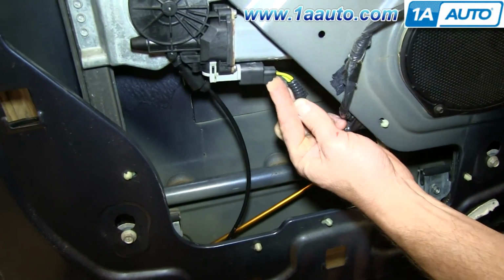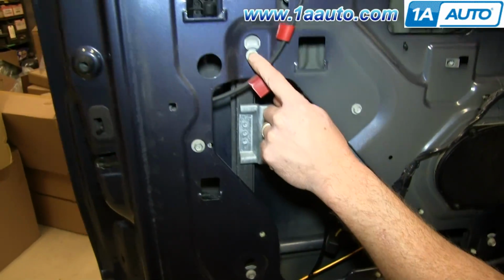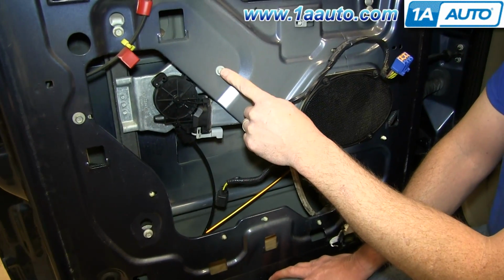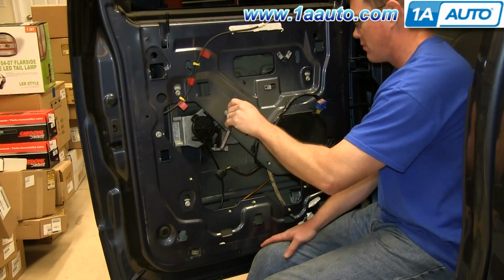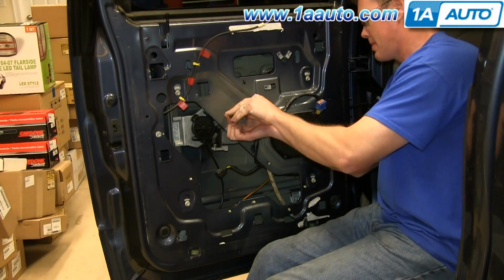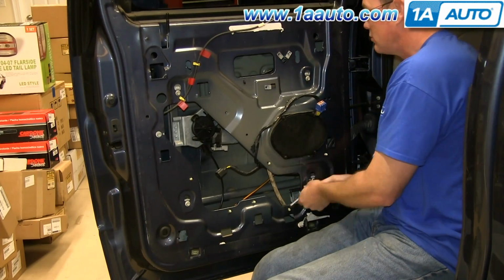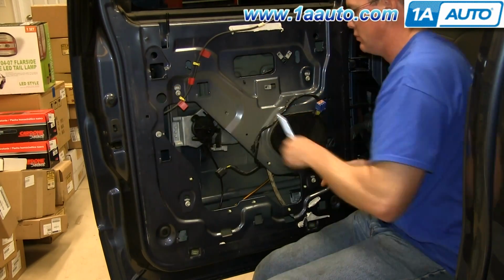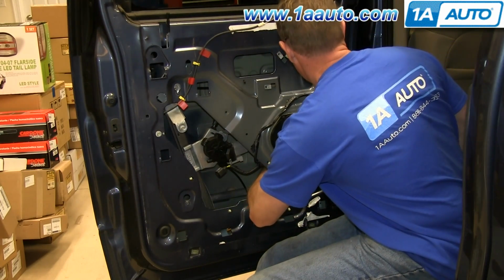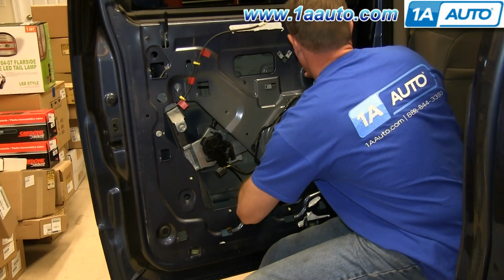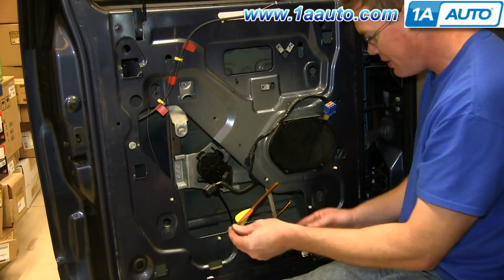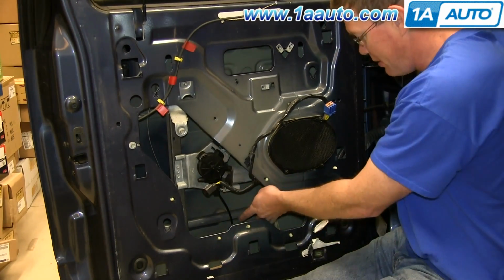Push the tab on this harness and disconnect it, and then loosen up these 4 10 millimeter bolts, and then remove this 10 millimeter bolt. Now just unhook your window regulator. Okay, you'll want to remove any foreign objects such as arrows or anything that might be in the door.